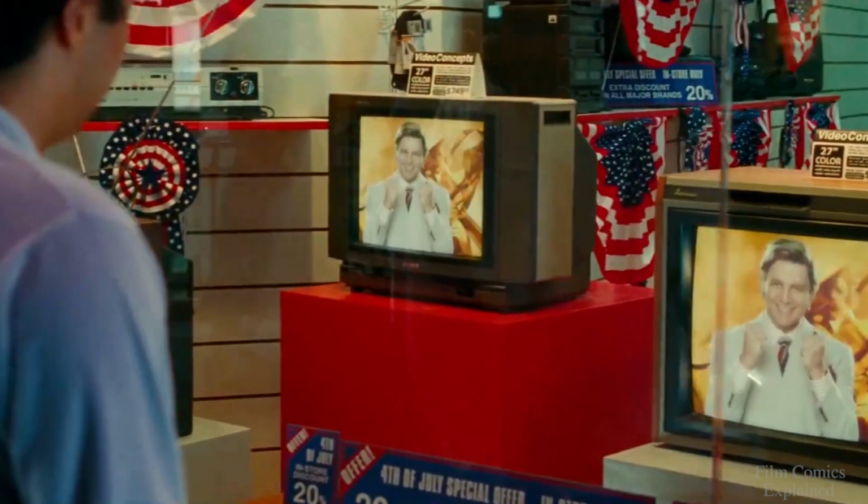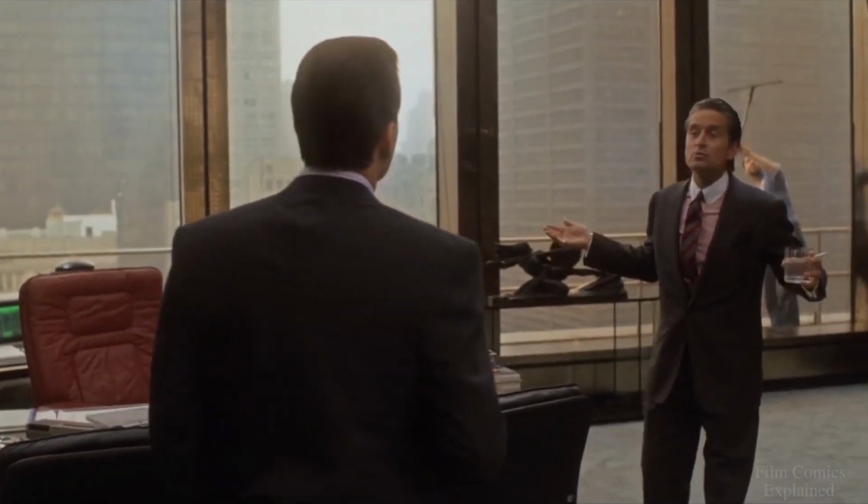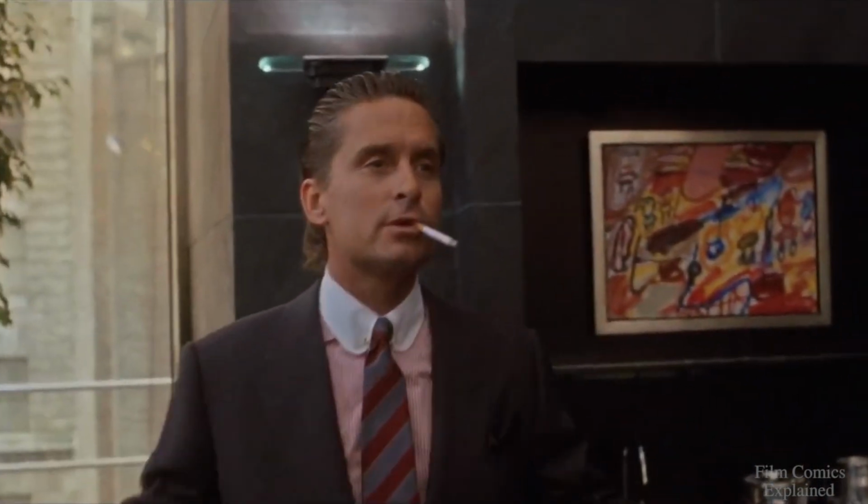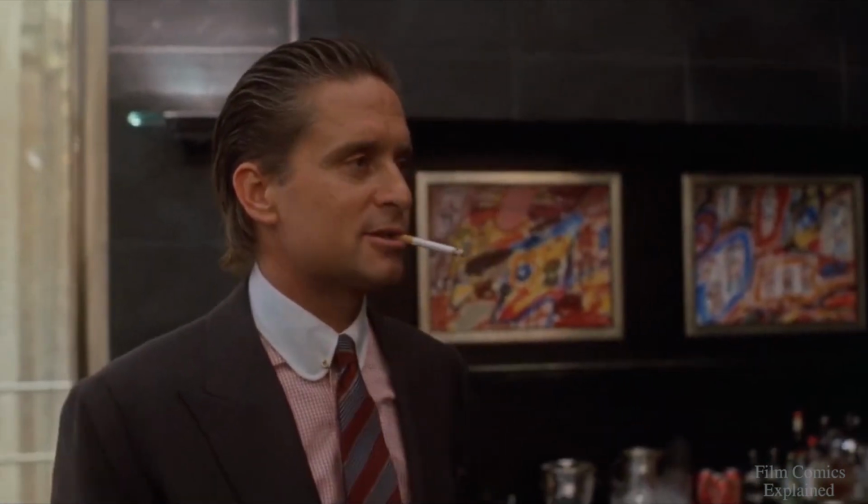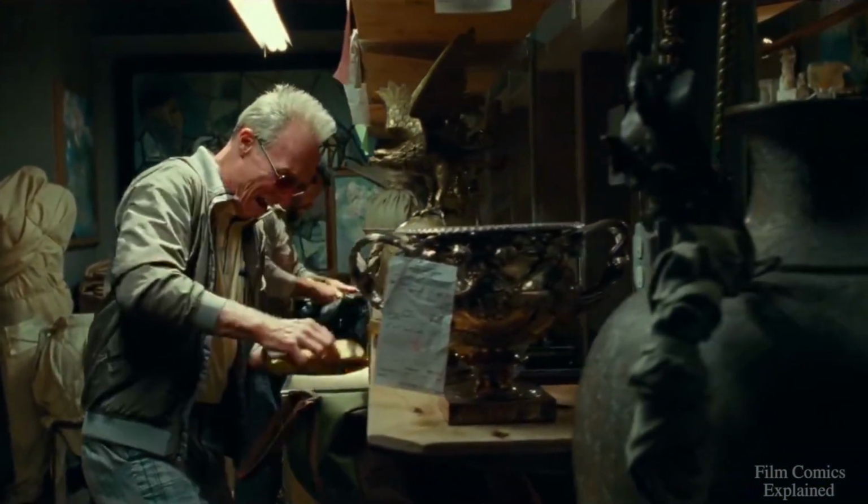The 80s was actually a deliberate choice by Jenkins, as it's widely considered to be the decade of greed, where money was worshipped and unchecked materialism was peaking, which ties into the morality tale of the film.